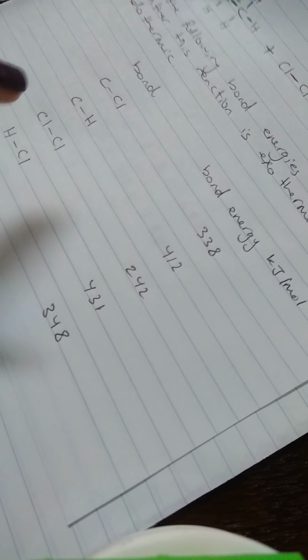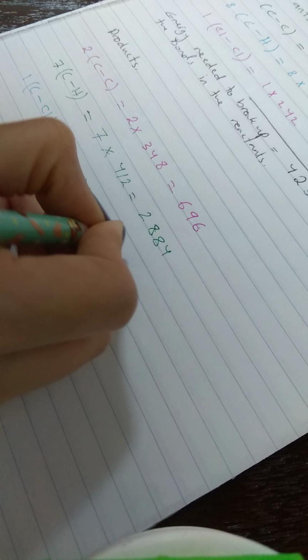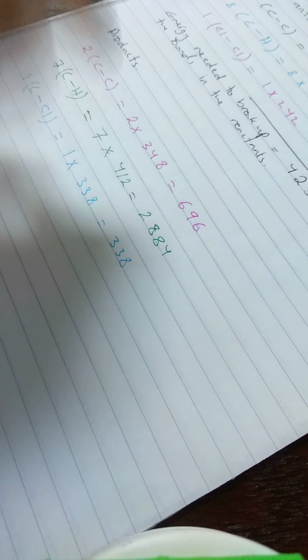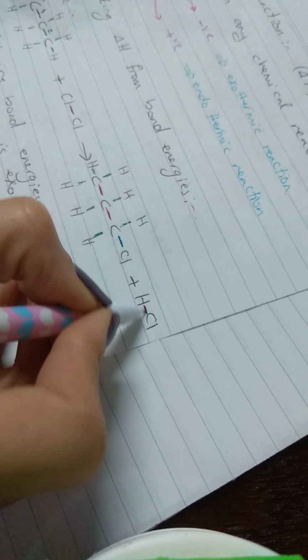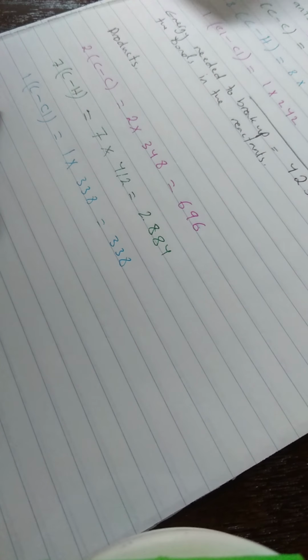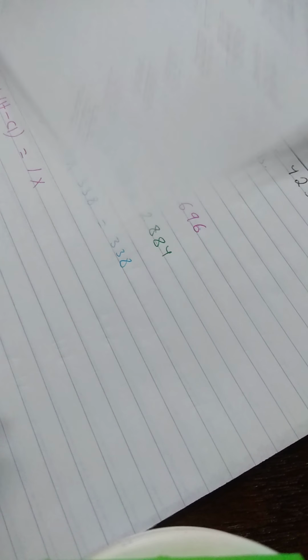Carbon-chlorine, 338. And the last one, we have a hydrogen-chlorine bond. So 1 bond, HCl, 431.